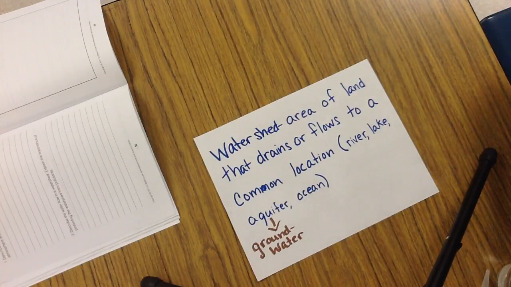Around here, we have water that drains into the Battle Creek River, the Kalamazoo River, sometimes Beetle Lake, depending on where you are. And sometimes your water drains into creeks that lead to those larger bodies of water. We're going to do that in class today with a little experiment.